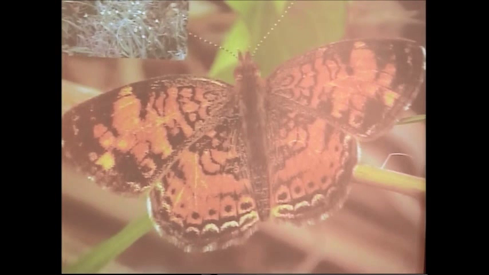One of the things that my photos don't show very well is size. The black swallowtail that we saw a moment ago is a fairly large butterfly. It's got like a 3 to 4 inch wingspan. Pearl crescents are small. Their wingspan is only about an inch, so they're only about that big.